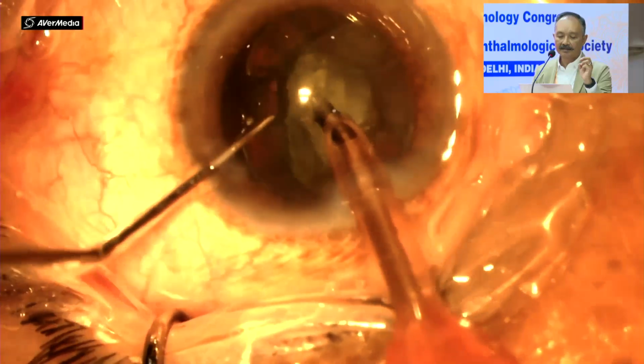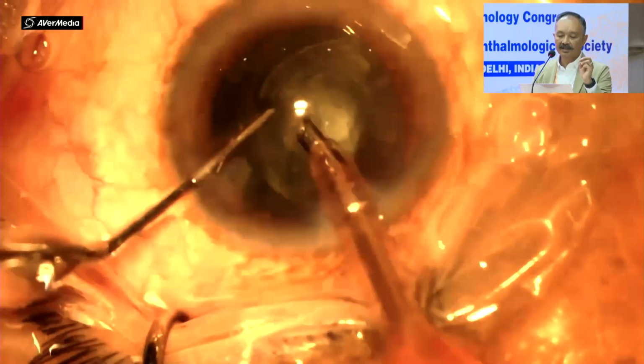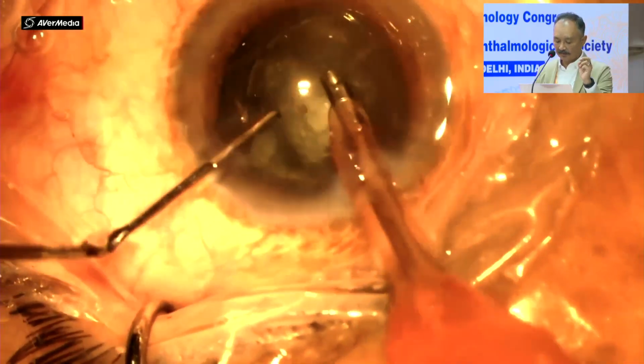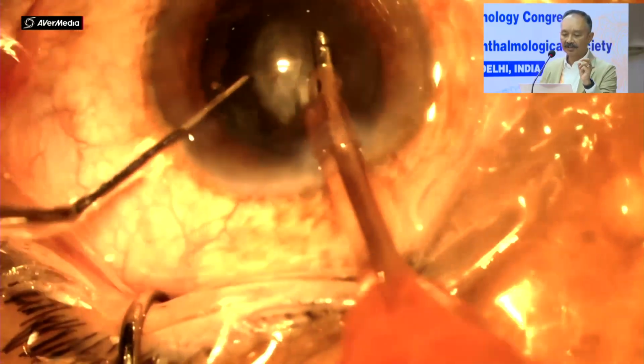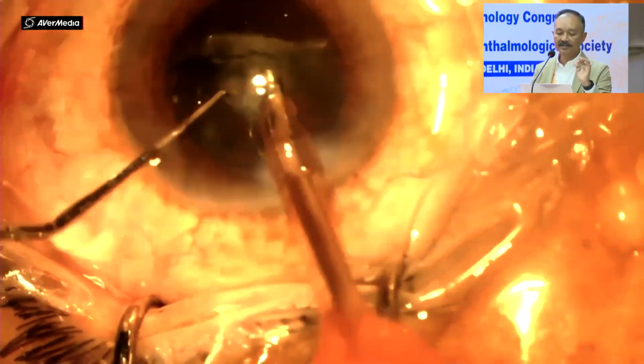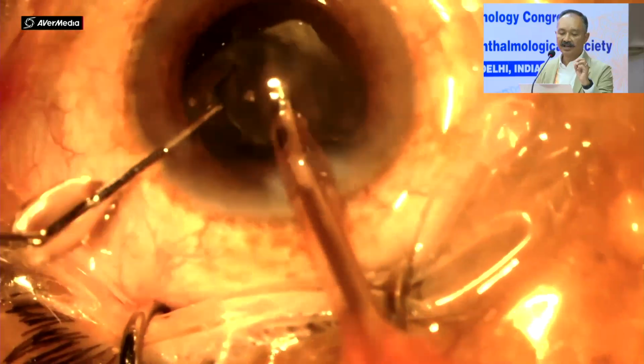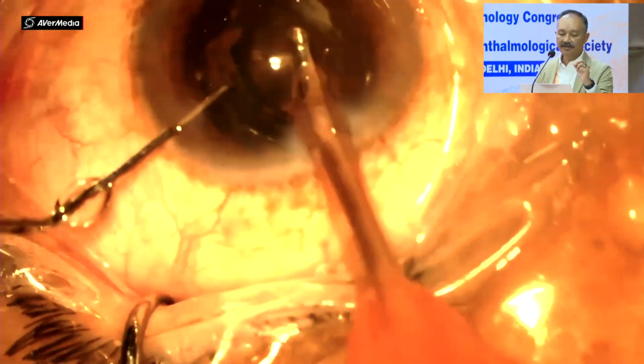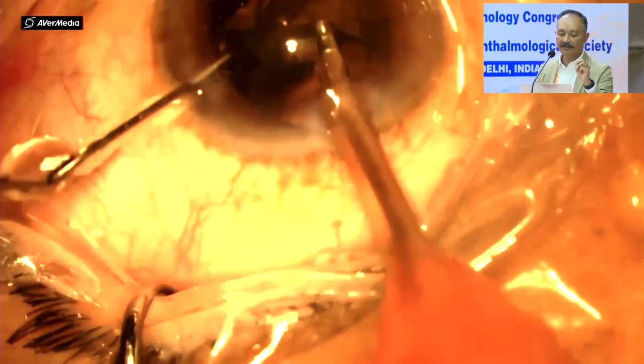and the central hard nuclear part has been removed. I'm just fast forwarding the case. Now the epinuclear plate remains, which can also be very easily handled by this reverse Kelman phaco tip.